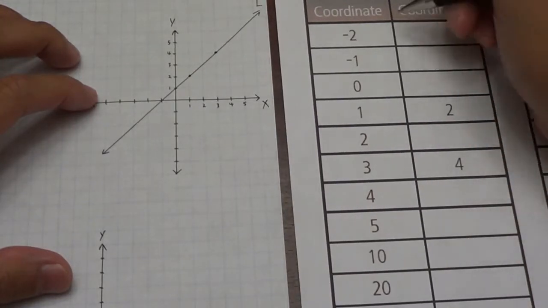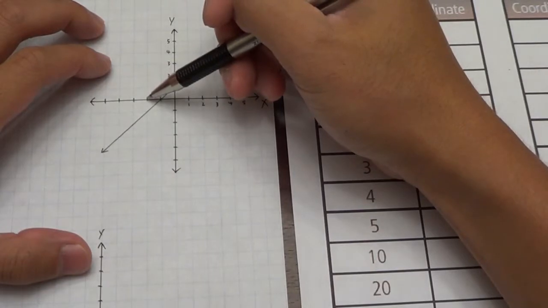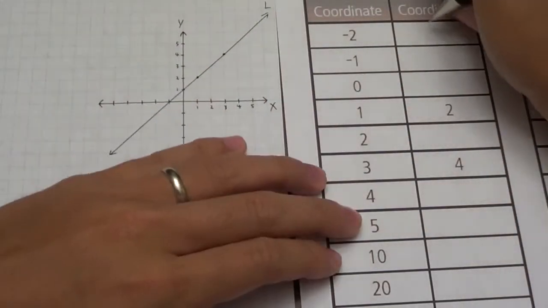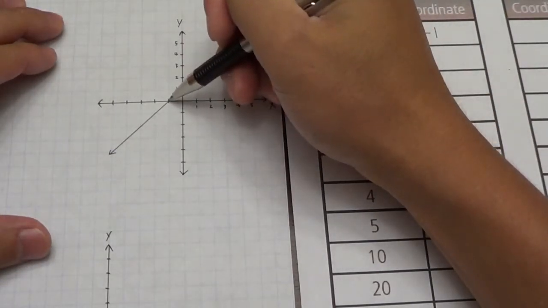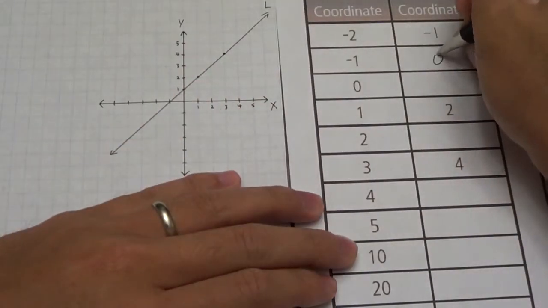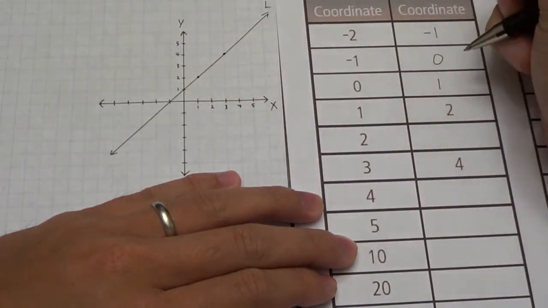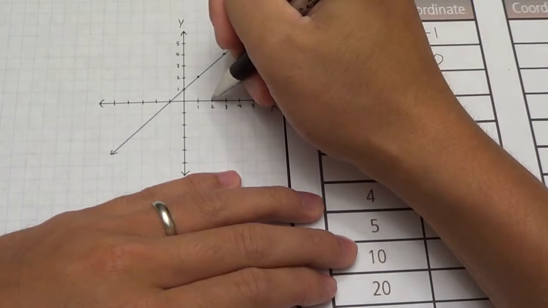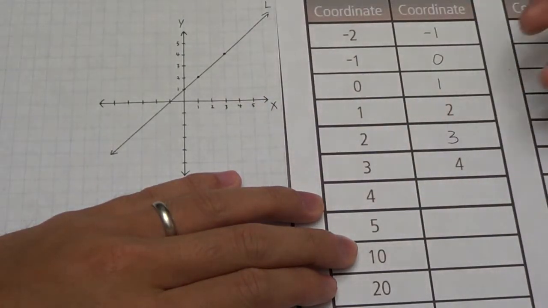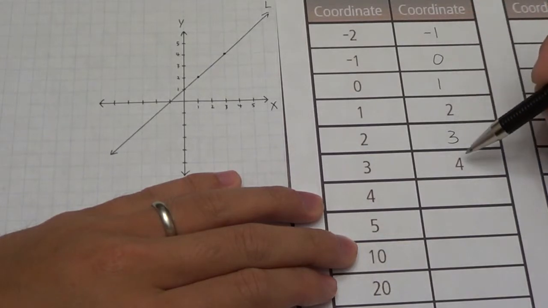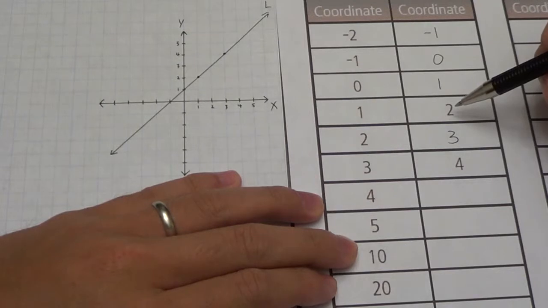Alright, so let's start from the top. When x is -2, y is -1. When x is -1, y is 0. When x is 0, y is 1. When x is 2, y is 3. Alright, and by now you should be able to see a pattern here. Whatever x is, y is 1 more than x.